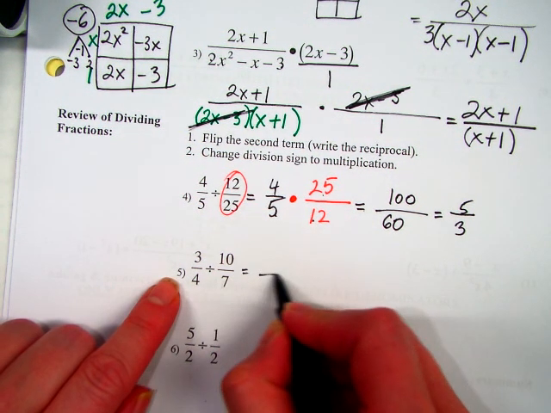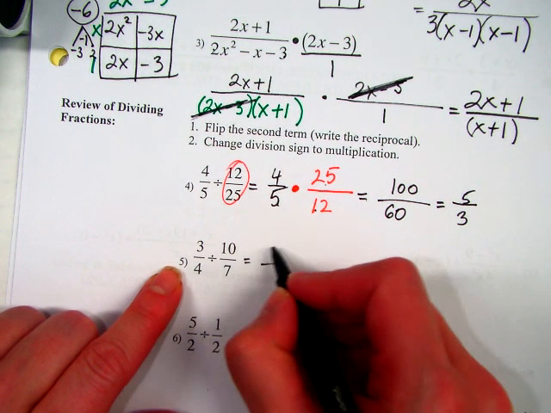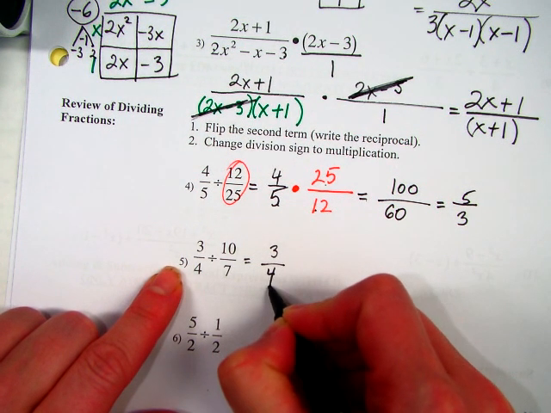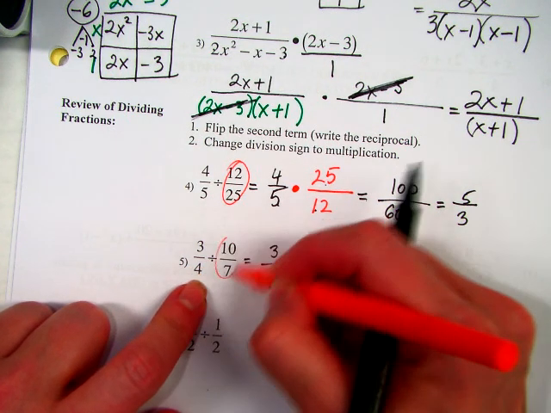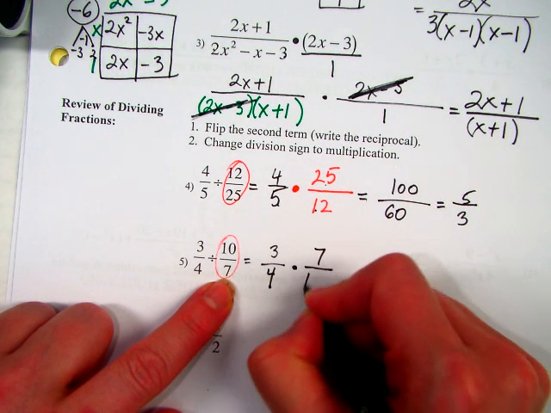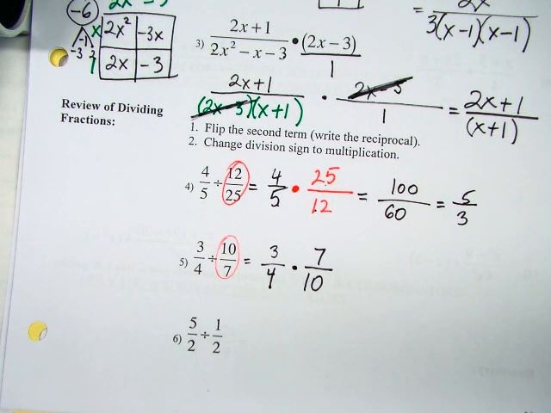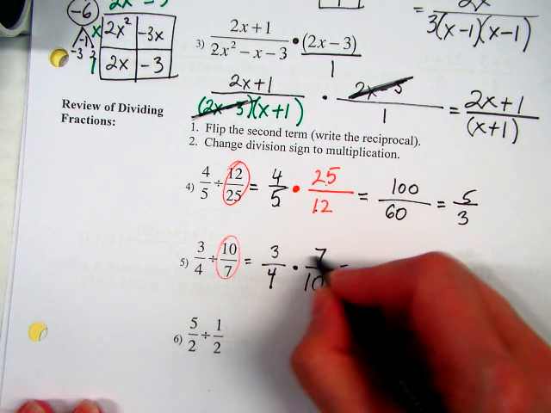What's the first thing? Switch. 3 over 4. The first part stays the same. Now times, and then you switch the second one. Then 7 over 10. Basically, any division problem, you change it so that it becomes multiplication. And it's exactly what we did yesterday. So 3 times 7 is 21.